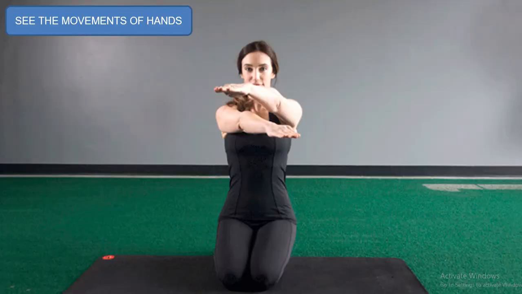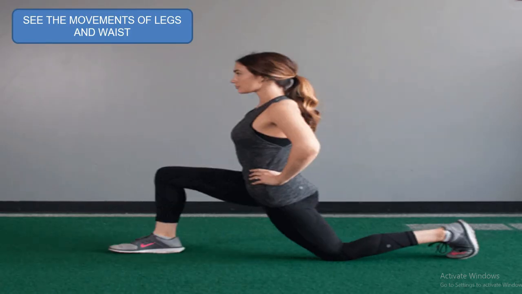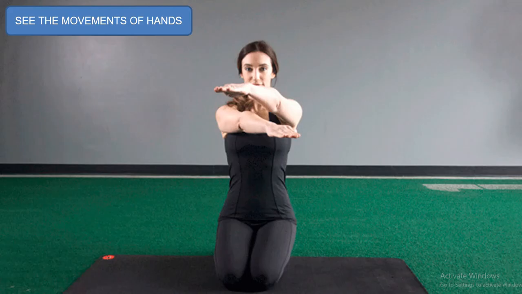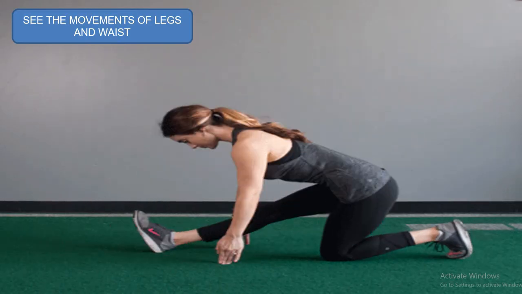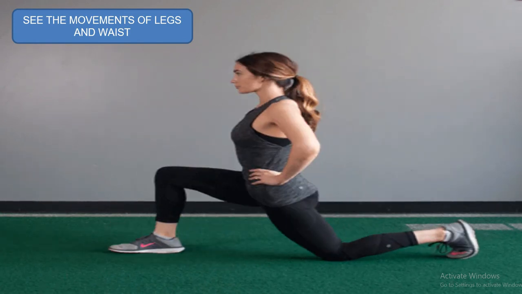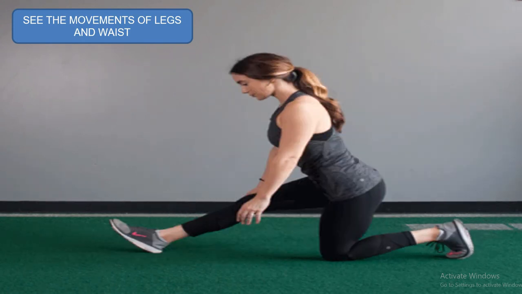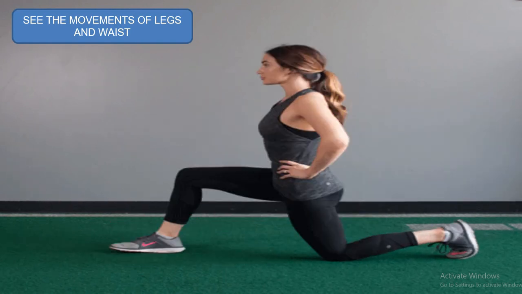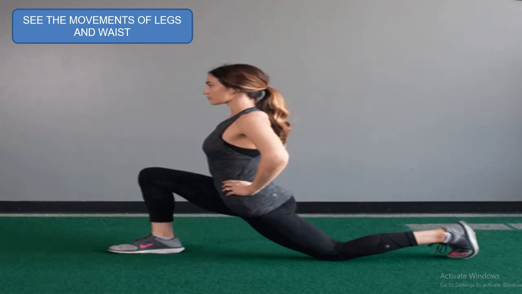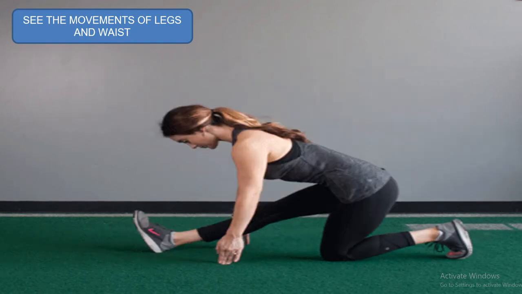See the movement of the hands. You can see the movement of the hands and see the movement of legs and waist. See the movement of legs and the waist. This is movement. This is not locomotion, dear students, because the girl is not moving anywhere. She is at her constant place. The same place, she is only moving the legs and waist.